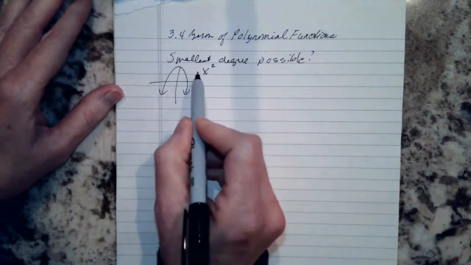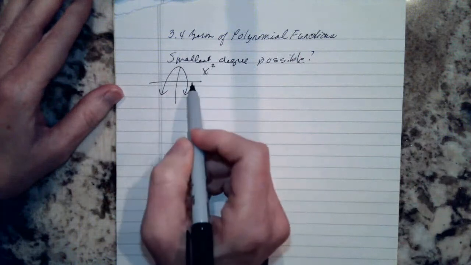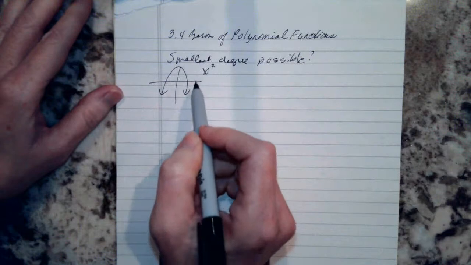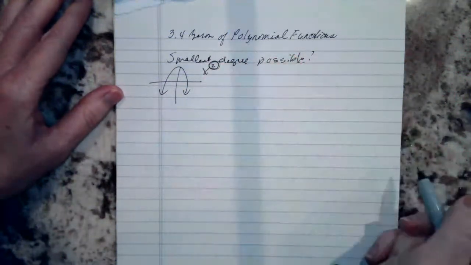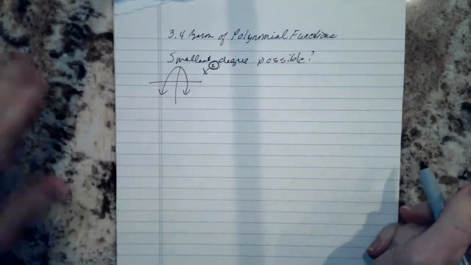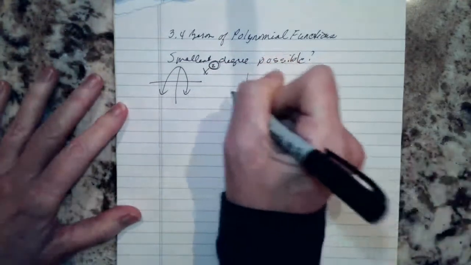It has a minus in front of it, but on these last couple of problems in this section, they're only going to ask you for the smallest degree possible. So your answer is a 2. How many times does it cross the x-axis? That's what they're asking you.